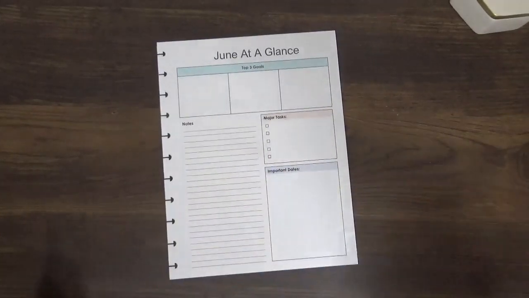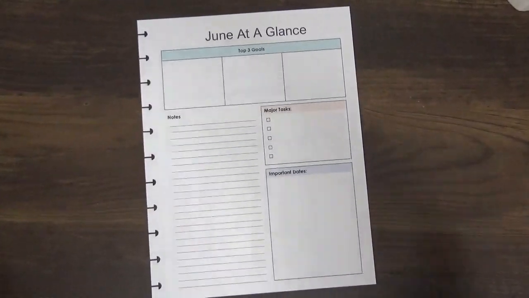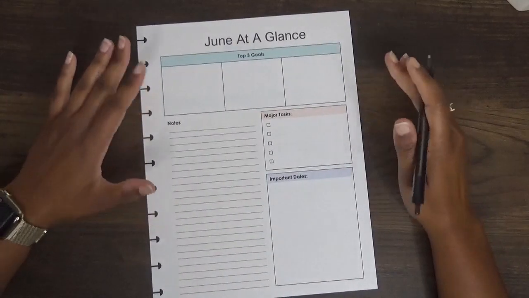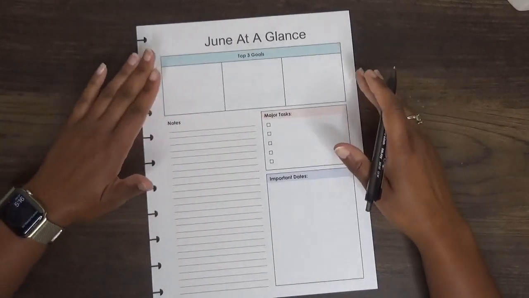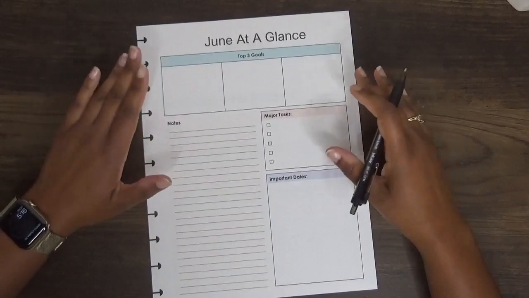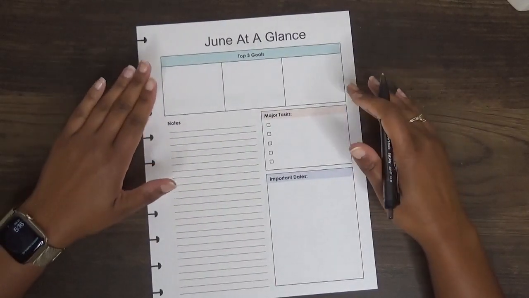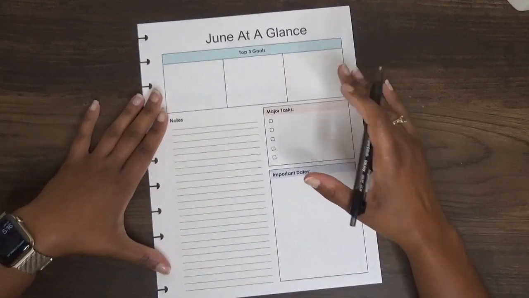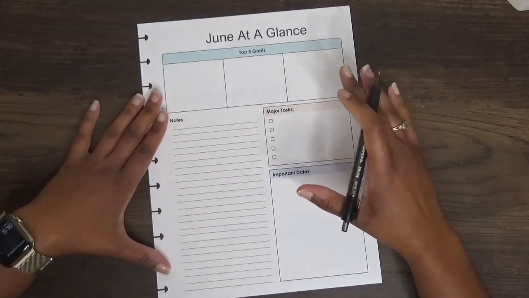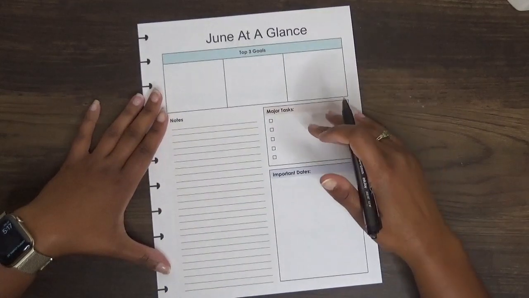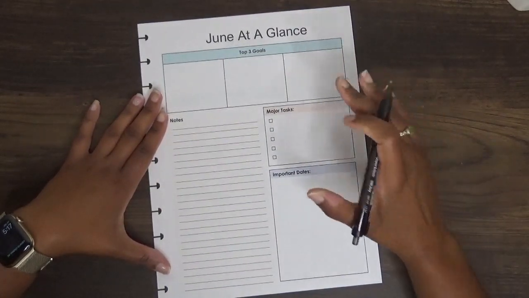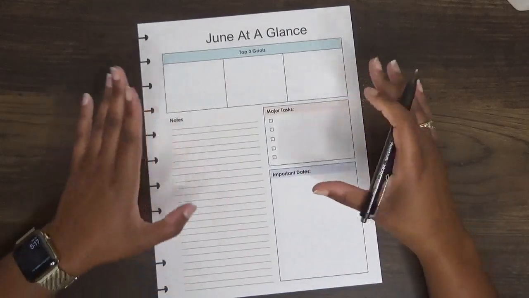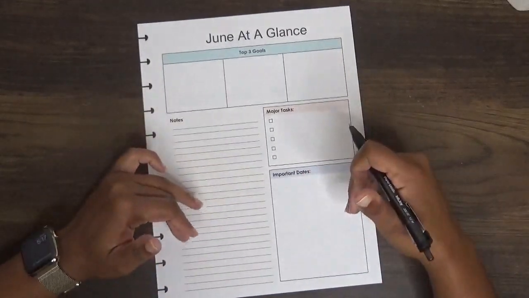Alright, so I'm going to start by doing my June at a glance page. With my at a glance page for the month, I like to set my top 3 goals. These are the 3 goals that I would ideally like to achieve for the month. And then I go ahead and set some major tasks that might help drive some of these goals to completion, or they might be additional big tasks, but they're just not a goal for the month. And then I like to put some important dates and any notes related to my goals, tasks, or the dates that I have on here.